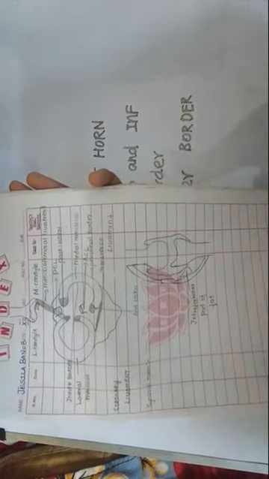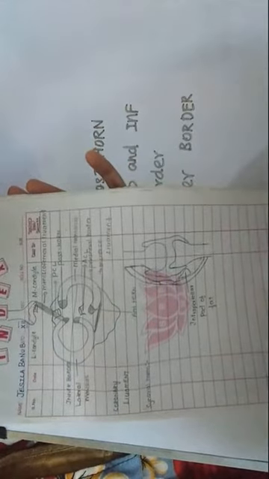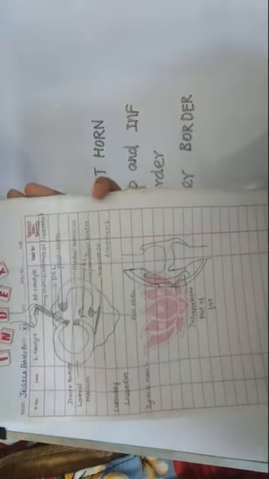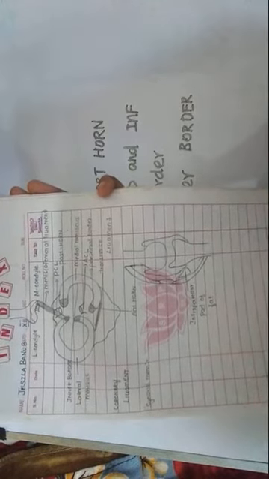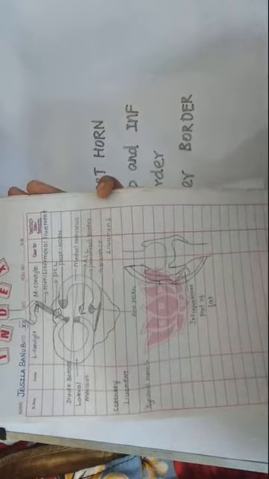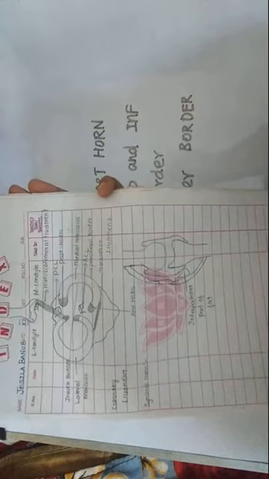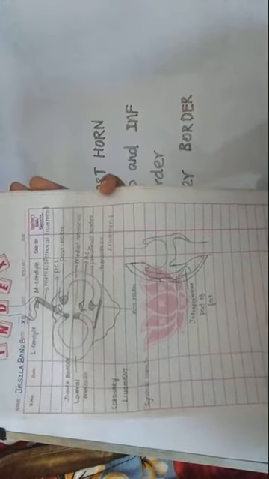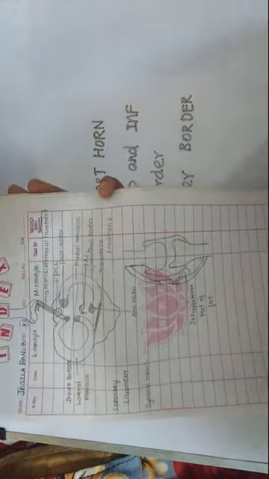Then we have two borders. We have two C's there: the one C present outside is the peripheral border, and the one C present inside is the inner border. So first you should know the menisci. These are two fibrocartilage plates present on the articular surface of tibia. The one on the medial condyle is the medial meniscus, and the one on the lateral condyle is the lateral meniscus. We have two horns, anterior and posterior; two surfaces, superior and inferior; and two borders, the peripheral border and the inner border. So far, I guess you understand.